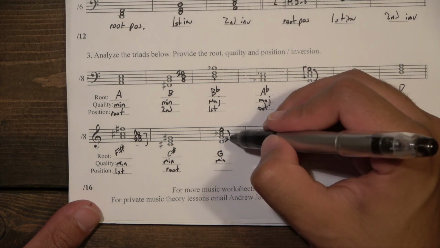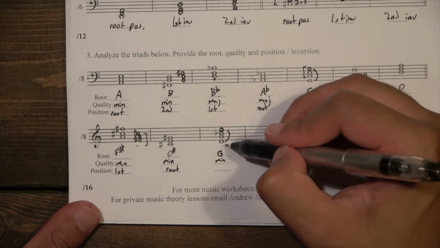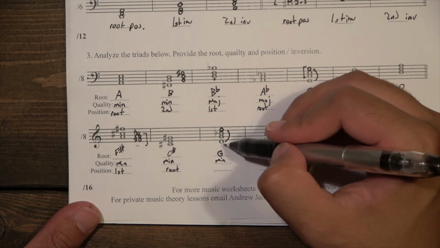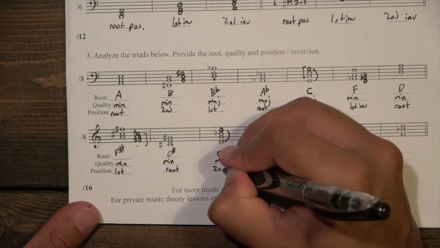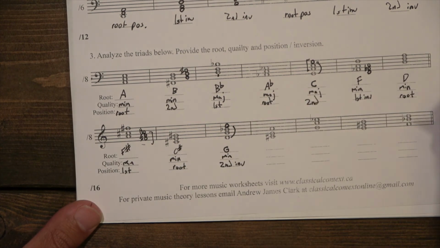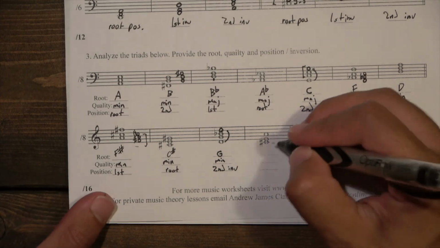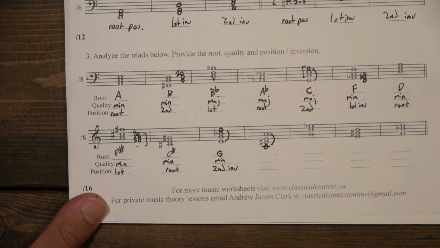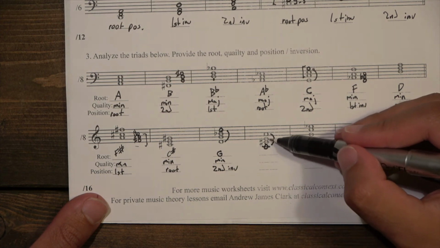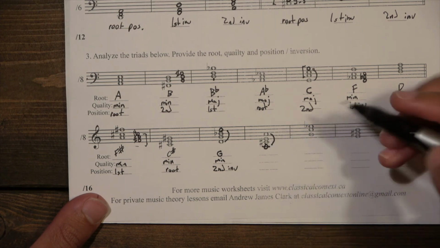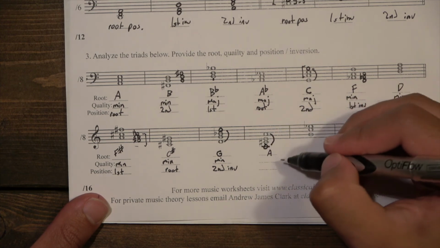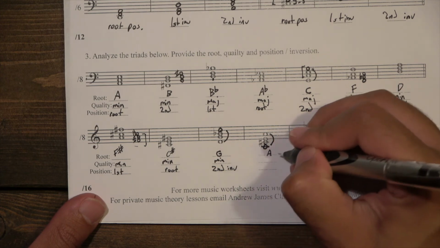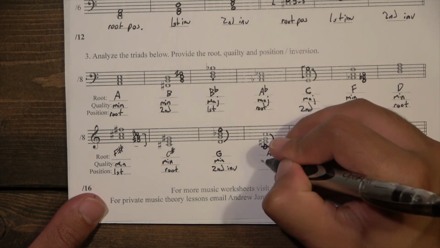And last one, position. Okay, D was on the bottom. D is the fifth, and when you have the fifth of the chord on the bottom, you're looking at a chord in second inversion. Rearrange this one. Let's pull the A all the way down. Now we're looking at an A chord in root position, so A is the root. Major or minor, A to C sharp is a major third, and A to E is a perfect fifth. So we are looking at A major triad, right?